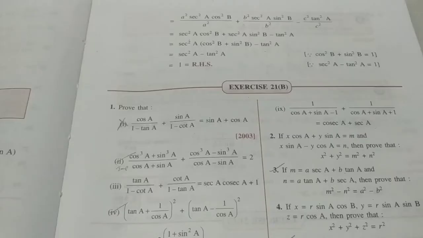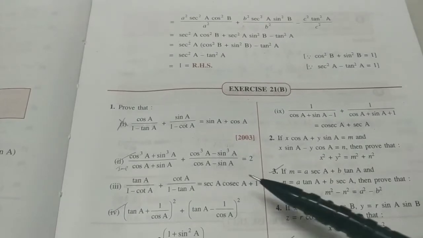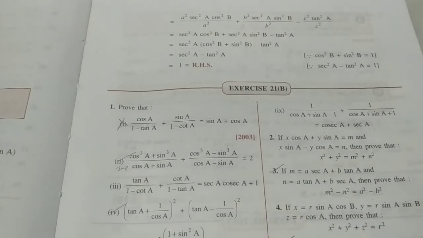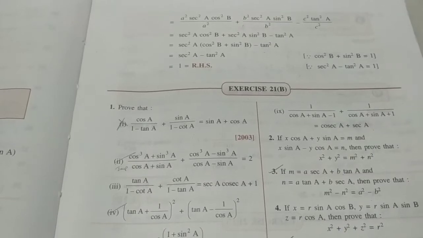Let's study 10th standard ICSE math, exercise 21B, trigonometrical identities, part 2. Exercise 21B, cancel question 1.1, 1.2, mark it as IMP. Let's start with the LHS.